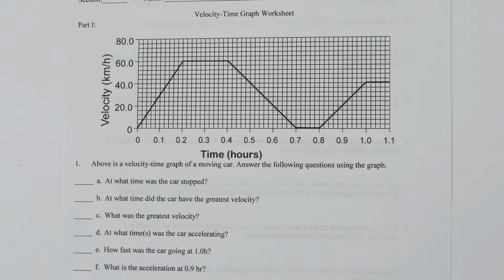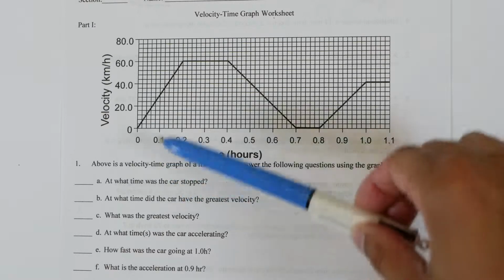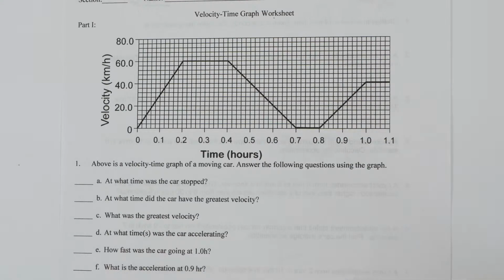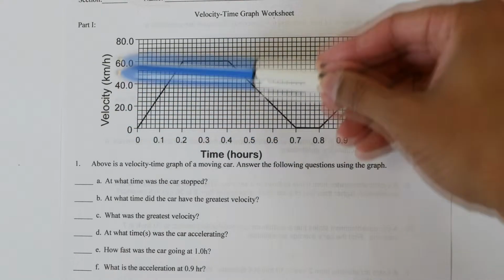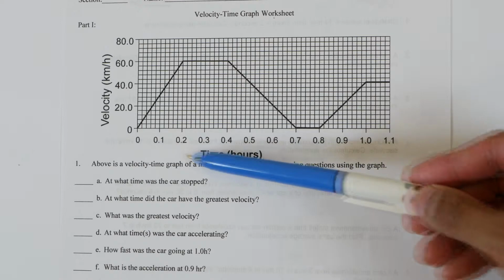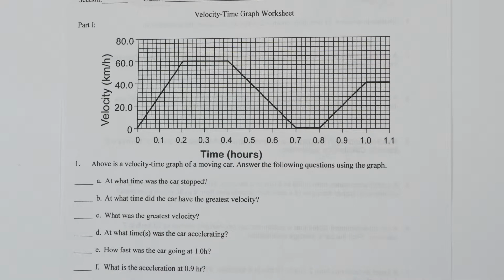Today we're going to be looking at velocity time graph questions from this particular worksheet. All of the questions relate to this graph over here, and we know it's a velocity time graph because it says velocity on the top and time across the x-axis on the bottom.